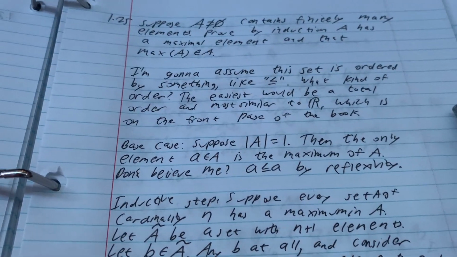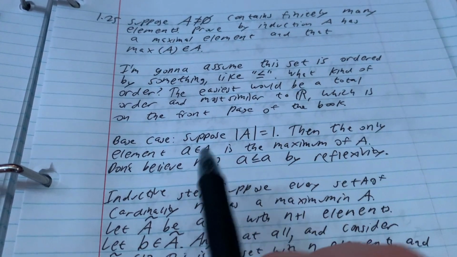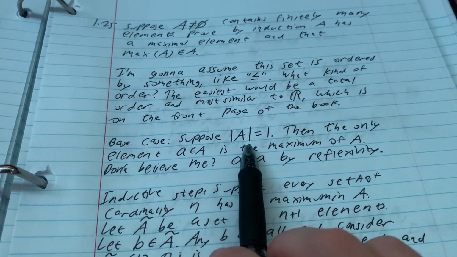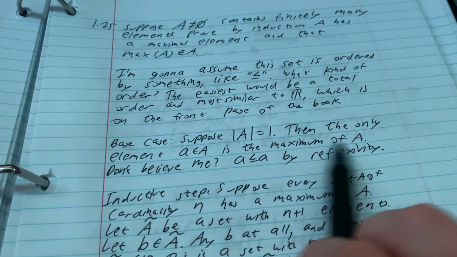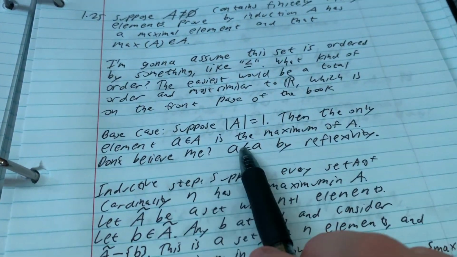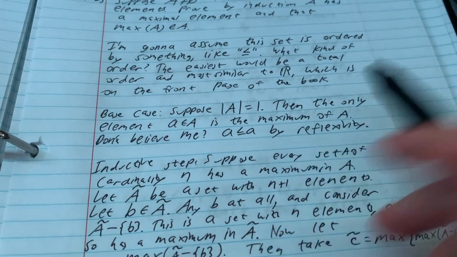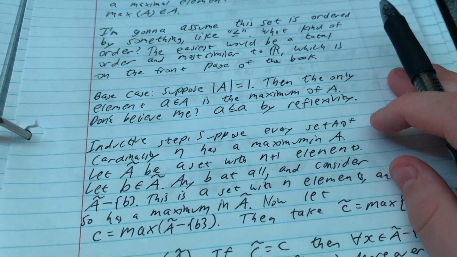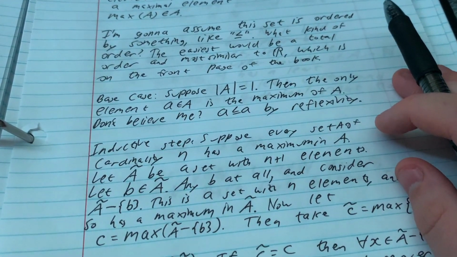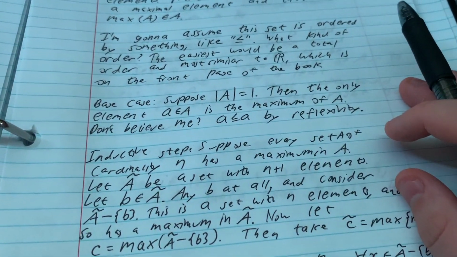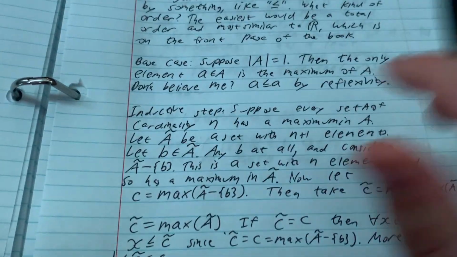Okay. Use induction. The cardinality of A is 1. The only element is a maximum of A, because a is less than or equal to itself by reflexivity of the order. That's part of the definition of an order. There's nothing more I can do to convince you.